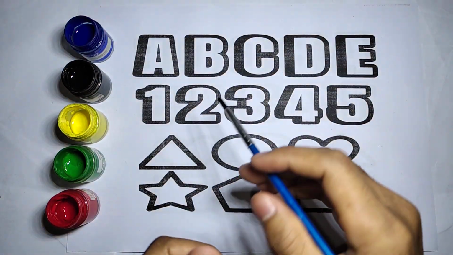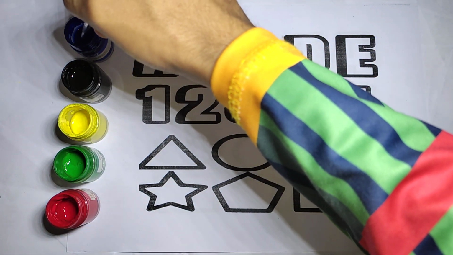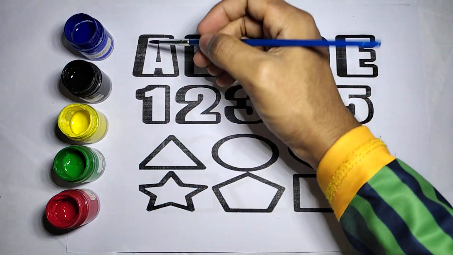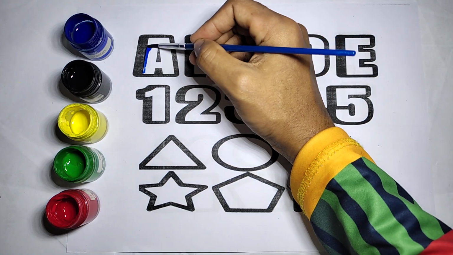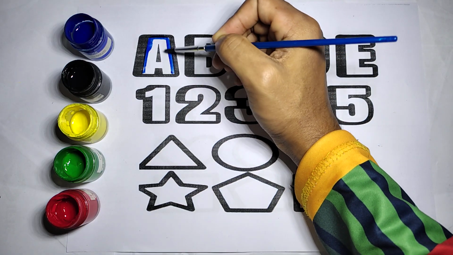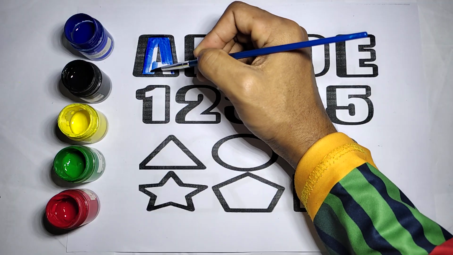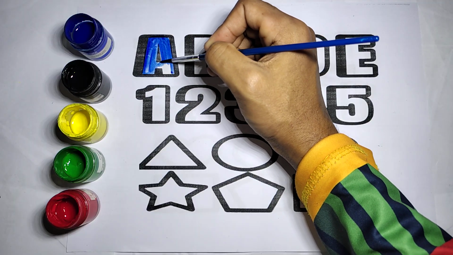So kids, first we draw the letter of A. Now we draw the letter of A and use blue color. A for apple, A for ant.